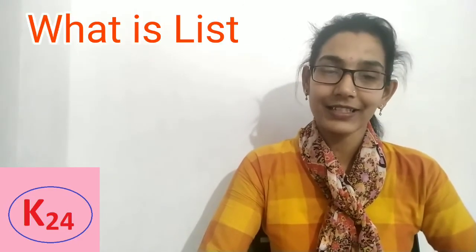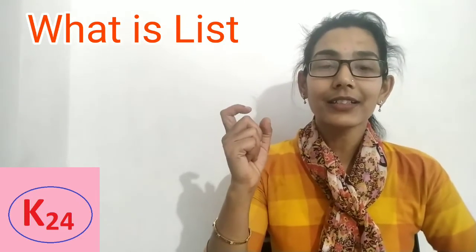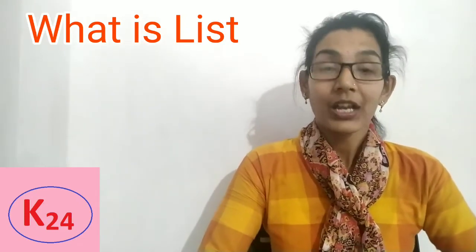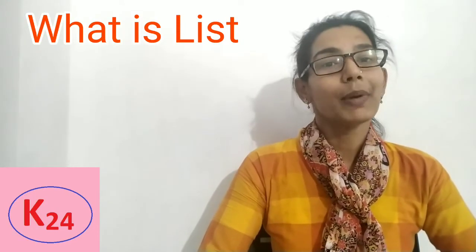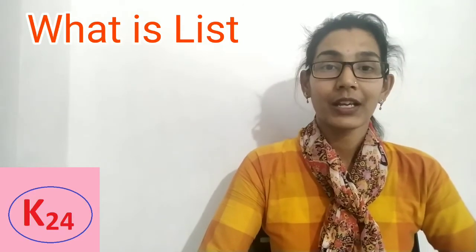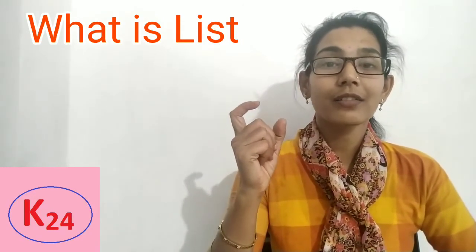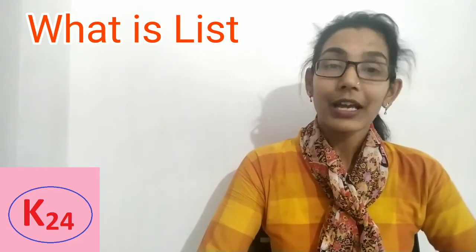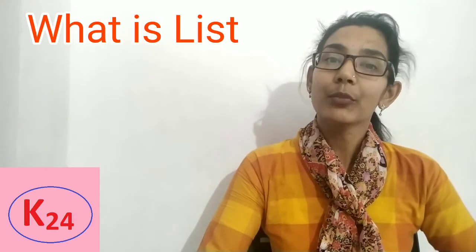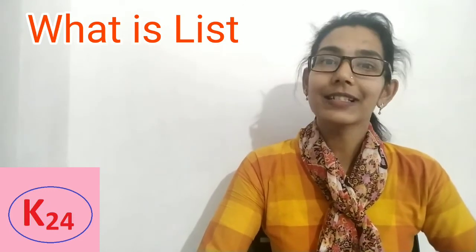So what is list? List is a standard mutable data type which is used to store a sequence of values belonging to any data type, and those values are ordered and changeable. Changeable, why? Because the list is a mutable data type, and mutable was discussed in the previous lecture. Now, how to create the list? The list is created by simply using the square bracket.